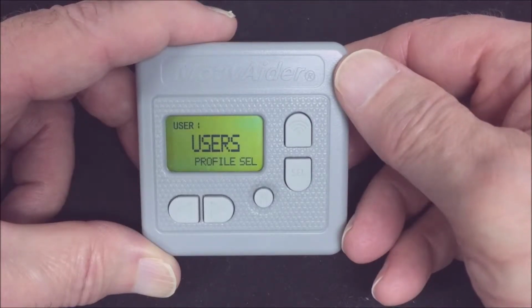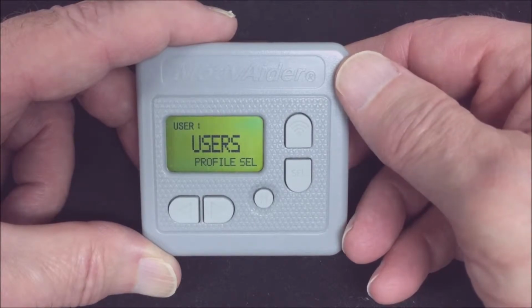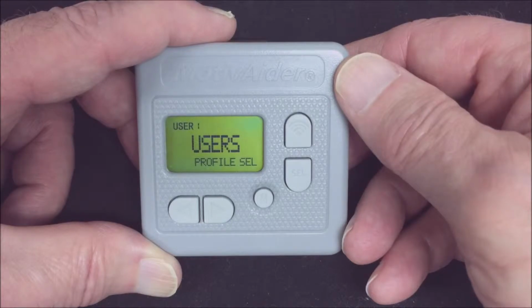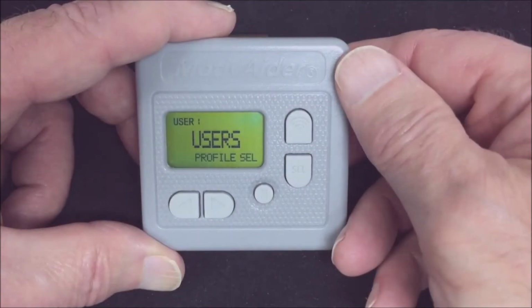The MotivAider lets you save, load, or reset up to 4 user profiles. A user profile is a complete collection of settings, which includes the time interval you entered at the home screen. User profiles make it easier to use the MotivAider in different situations, such as at work versus at home, different days of the week, different behavior change projects, or even different users.